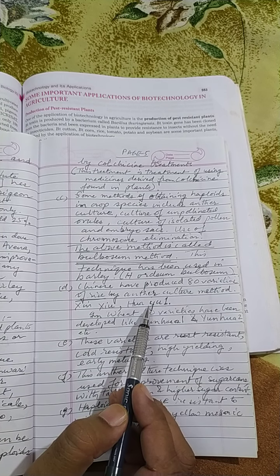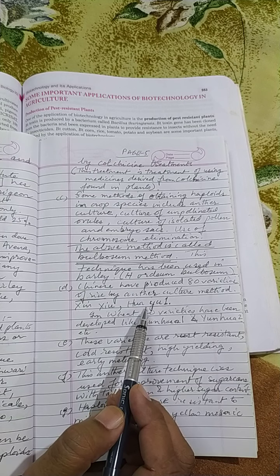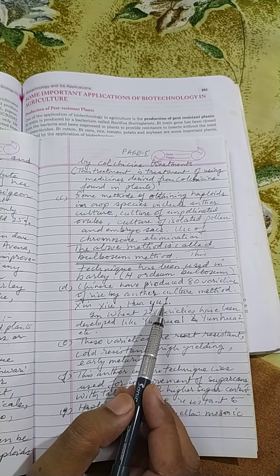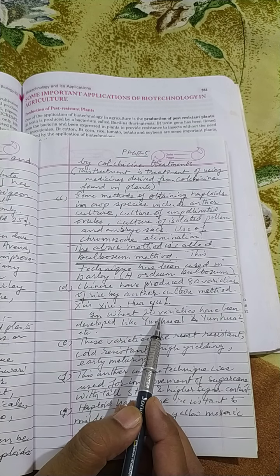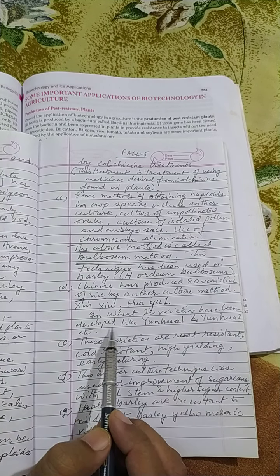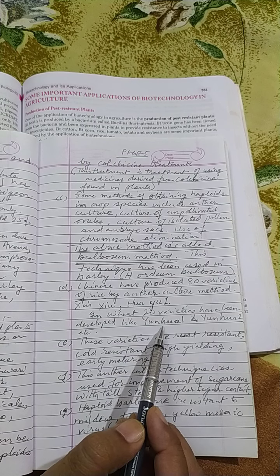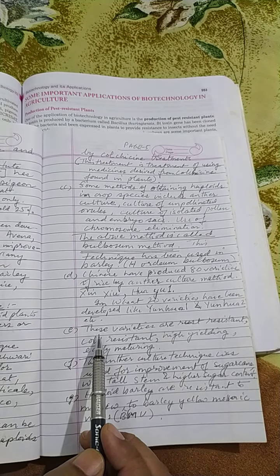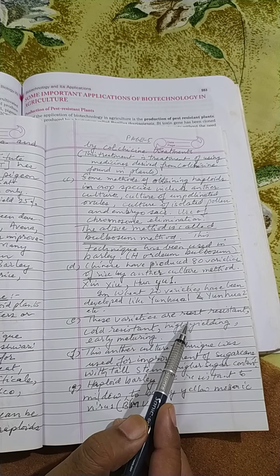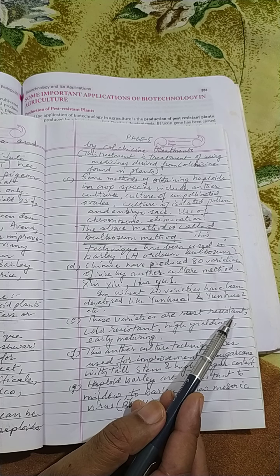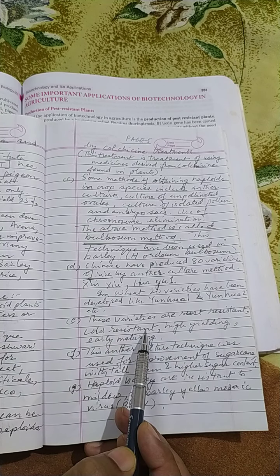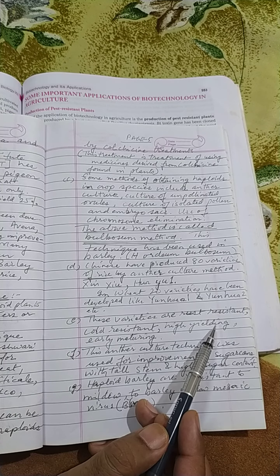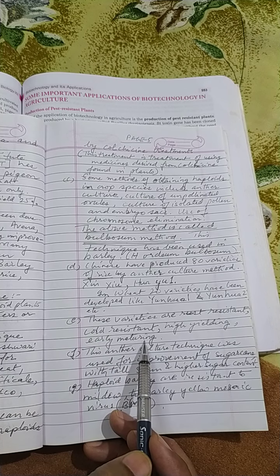In wheat also 20 varieties have been developed, like Yunhua 1 and Yunhua 2, and these varieties are rust resistant, cold resistant, very high yielding, and early maturing plants.